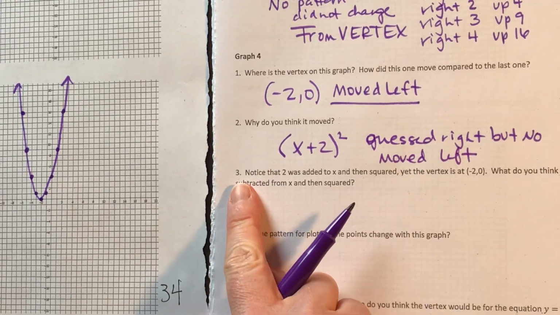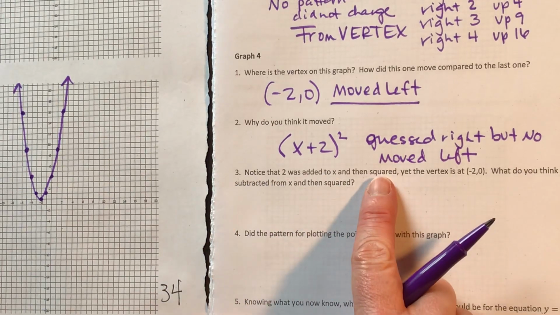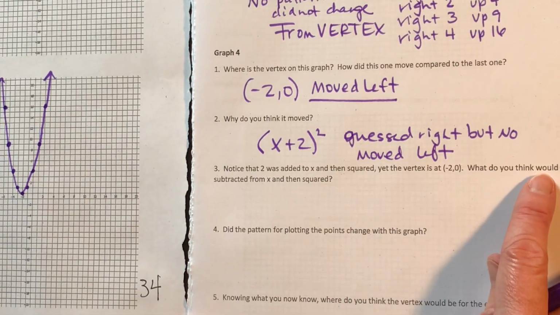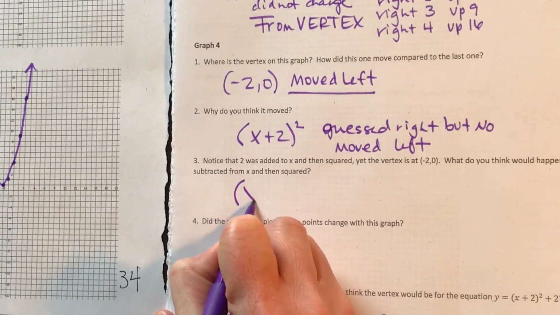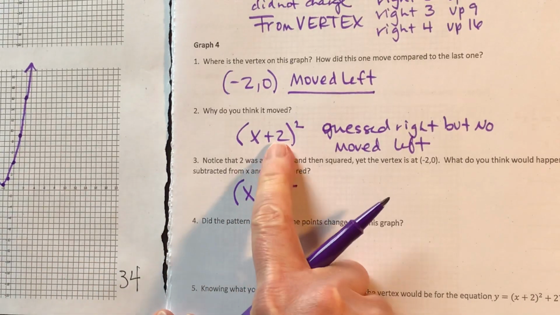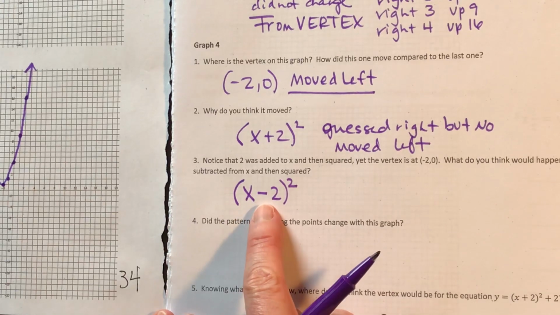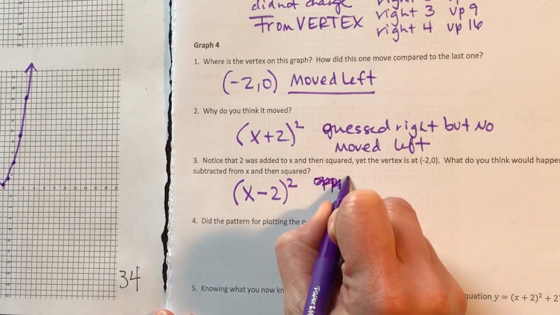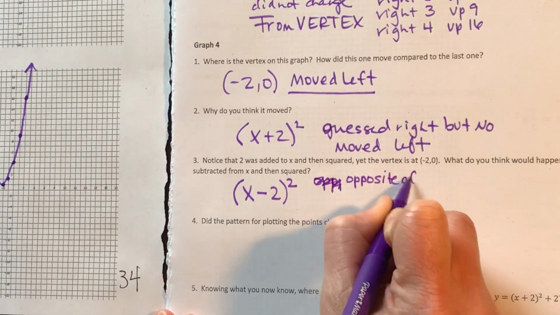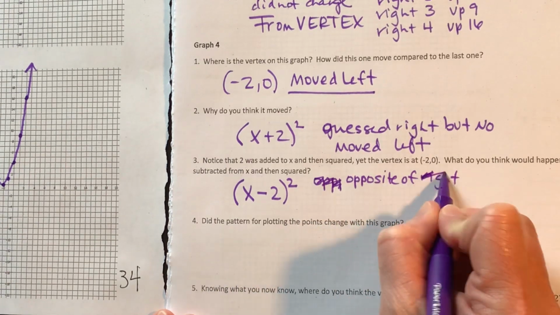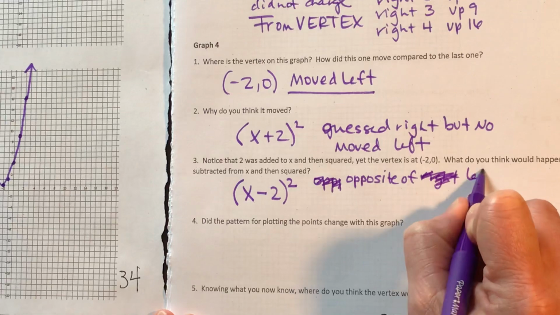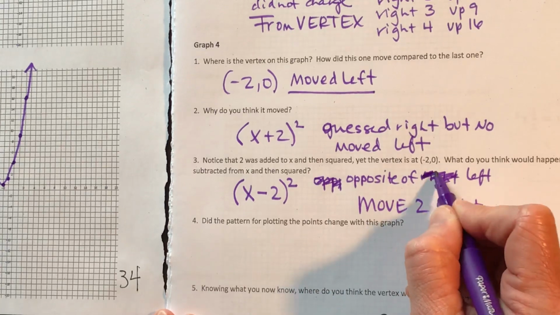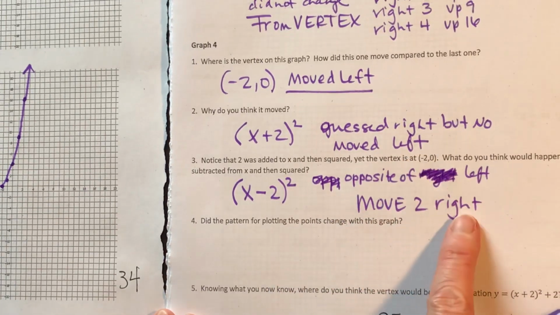For number 3, it says, notice that 2 was added to the x and then squared, but our vertex is -2, 0. What do you think would happen if 2 was subtracted? So what if we had had this instead? If this graph moved left, what would be opposite of that? If we use a subtract sign, opposite. Did we just say we moved left? Then we should move 2 to the right with this function. Sorry that I messed that up there, you guys, but we did move left, so opposite of that would be moving right.